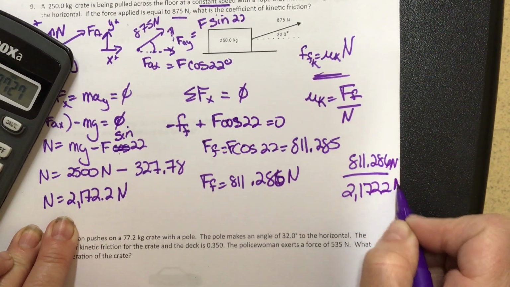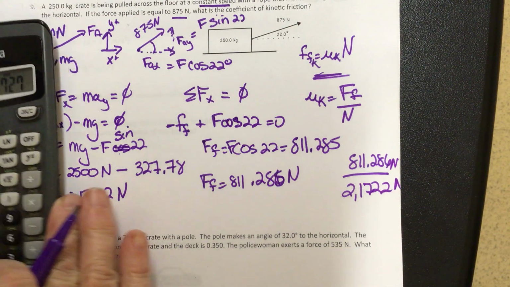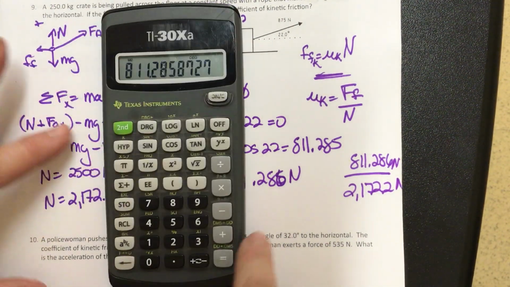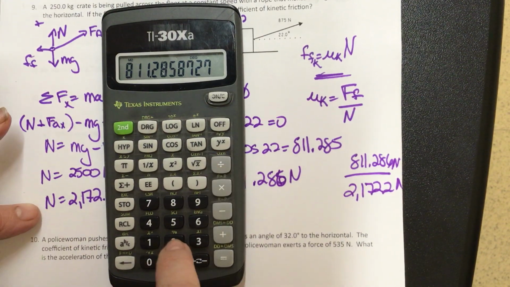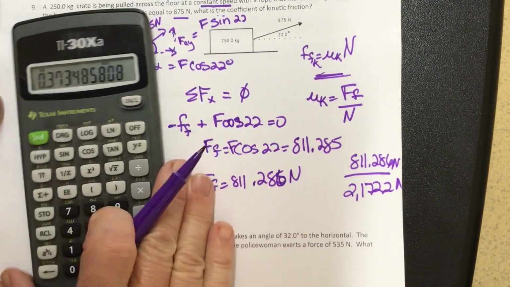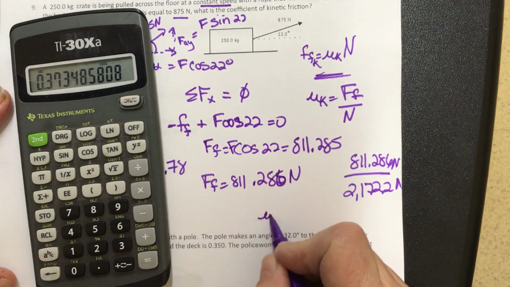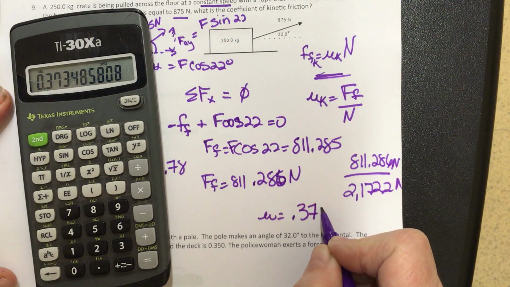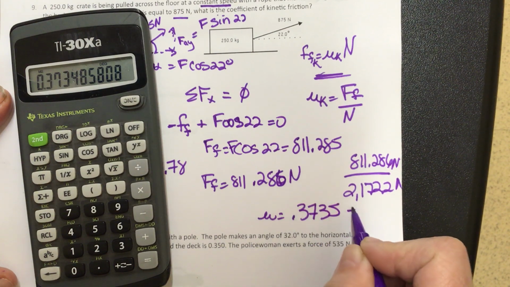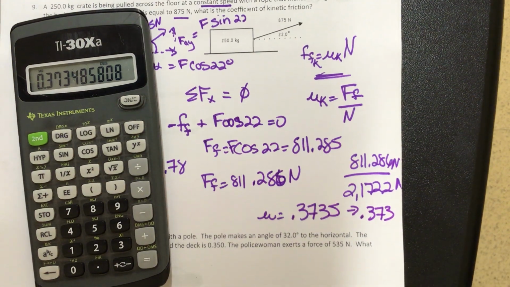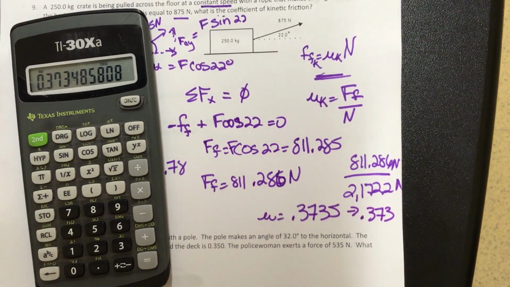Newtons cancel, which is good, because we shouldn't get a unit, right? Mu is a unitless creature. So 811.286 divided by 2172.2, and we get a coefficient of friction of 0.3735, which we can round up to 0.373. Okay, hope that helps.